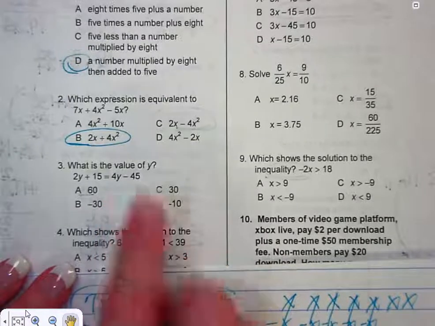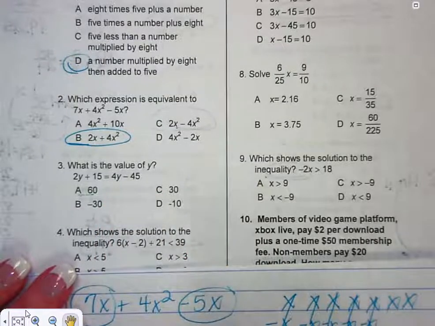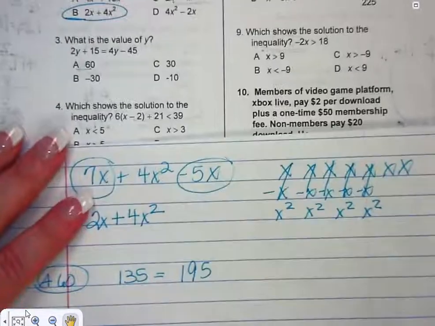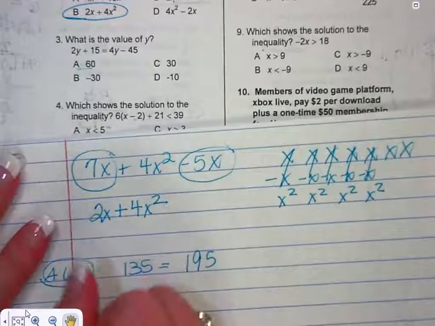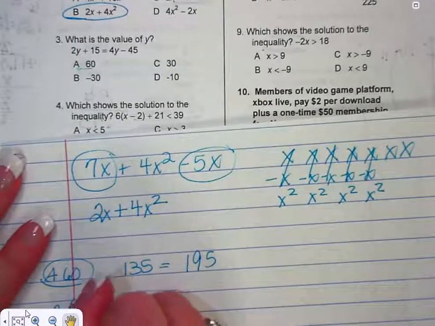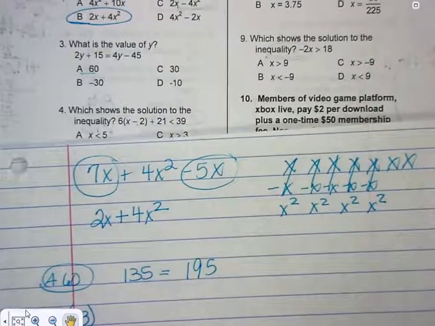Does that equal, what's 4 times 60, minus 45? 195. Does 135 equal 195? No. Let's try B. Negative 30. So what is 2 times negative 30 plus 15?